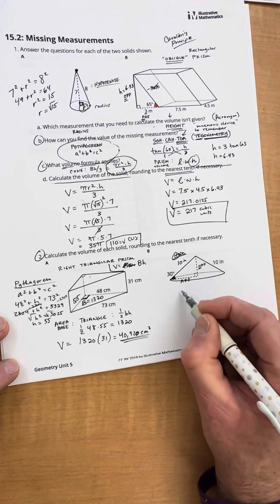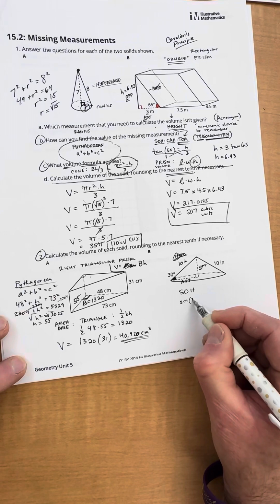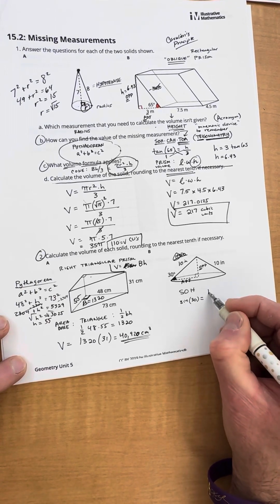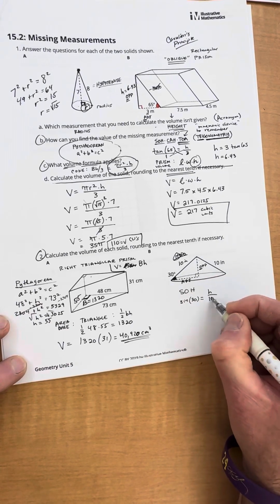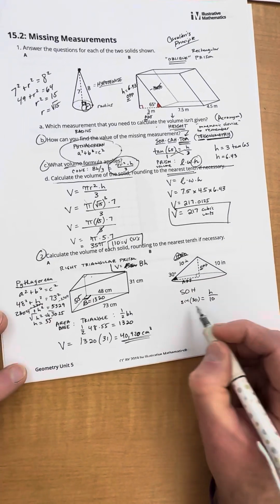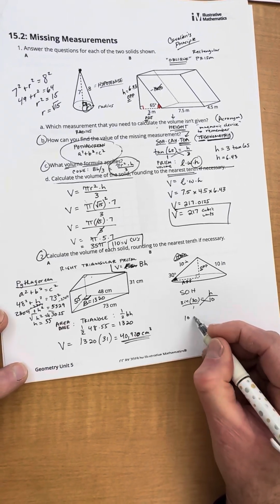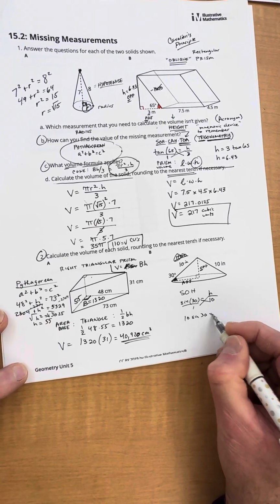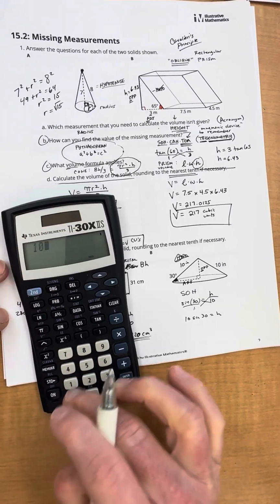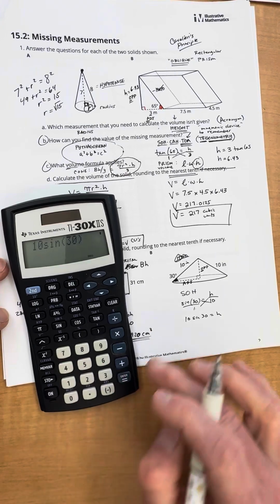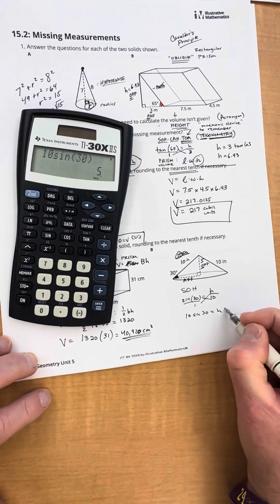SOH: sin 30 equals height, your opposite leg, over your hypotenuse, which is 10. So imagine there's a 1, cross multiply. 10 sin 30 equals h times 1, which is just h. 10 sin 30 is 5. So your height is 5.